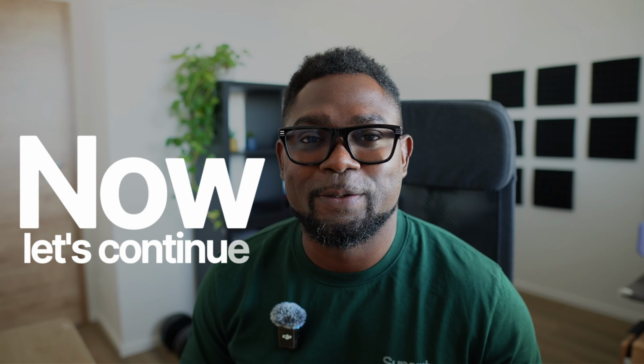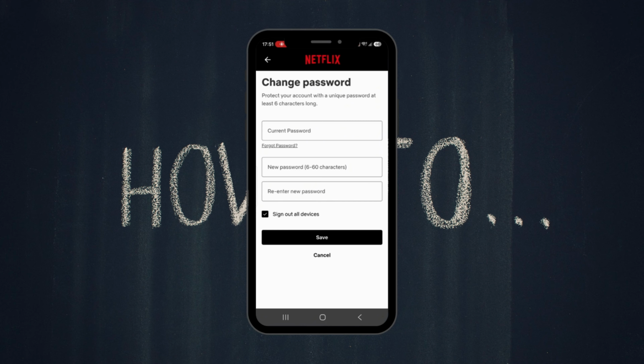Now, let's continue. So for whatever reason you want to change your password, I recommend you keep this box checked so that you can sign out of all of those devices if you want to, right? And you will now have to go and sign in with a new password if that's your intention. But that's it, guys. Very easy and very simple.